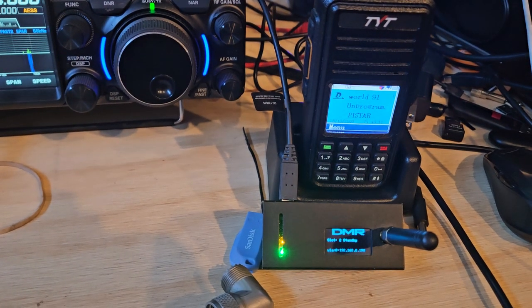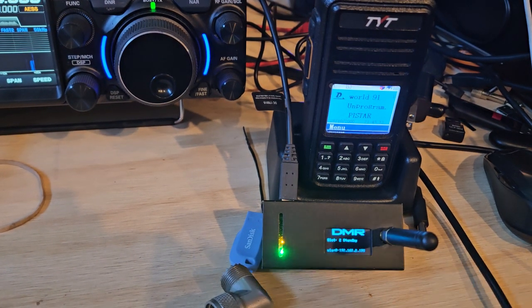Alright guys, so this radio doesn't have a contact list in it at all. I never put a contact list in it. When somebody talks, I just see their DMR ID right there on the radio. But I wanted to try something just a little maybe challenging.